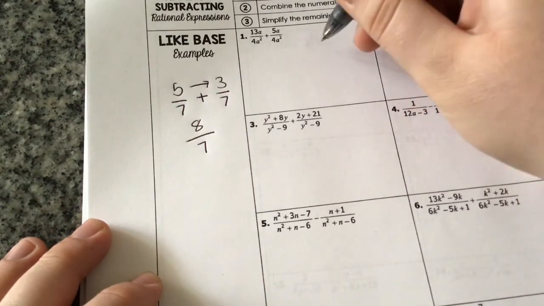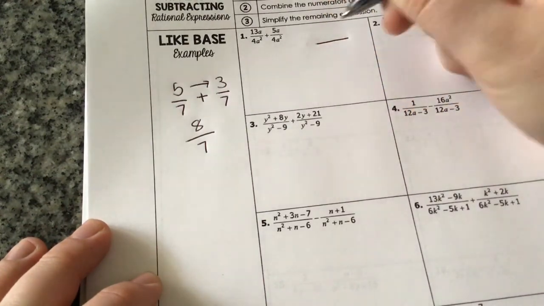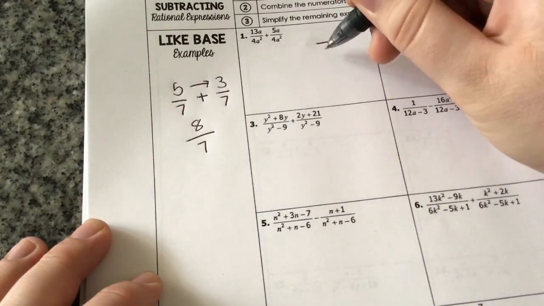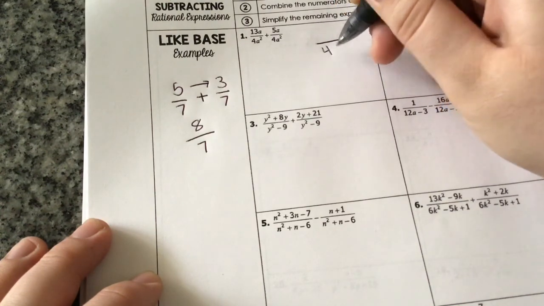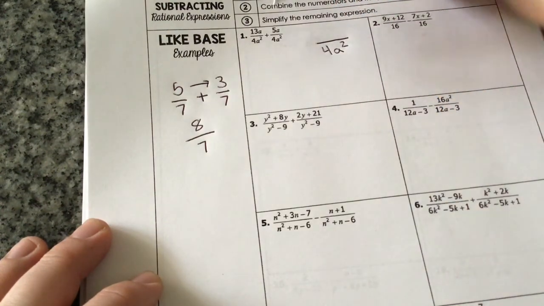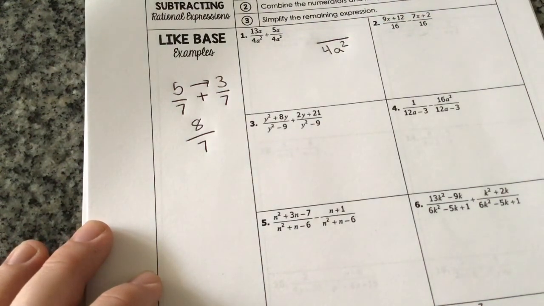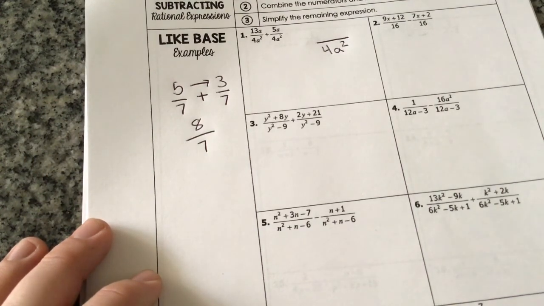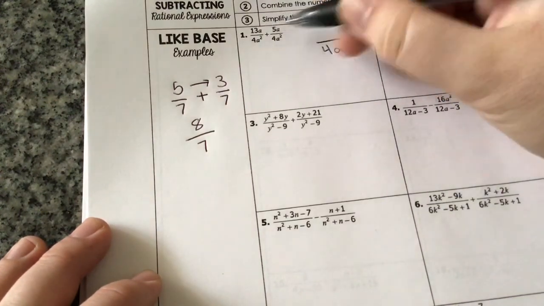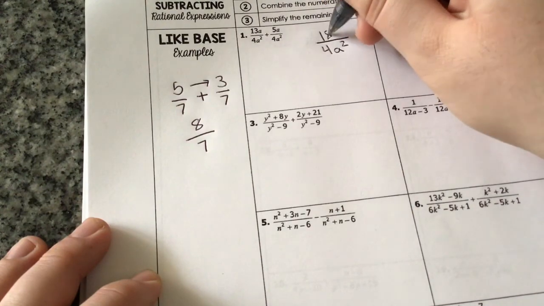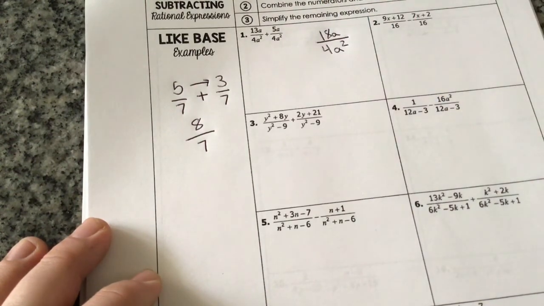These have identical denominators, so we know the denominator of our combined fraction, or the sum of these, is still going to be 4a squared. And then the numerator is just going to ask us to add 13a and 5a. Since both of these terms have the same variable to the same exponent, we can combine them. 13 plus 5 is 18a.